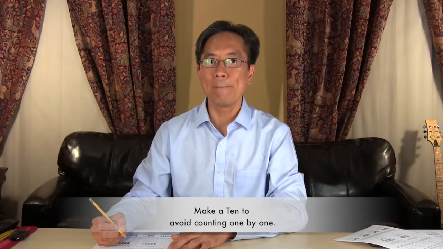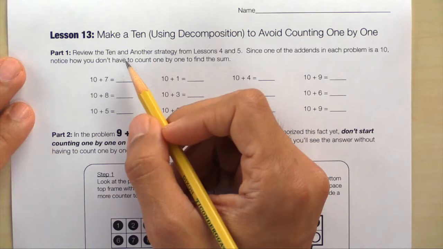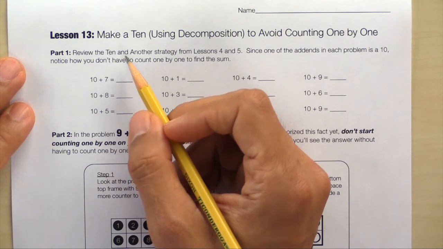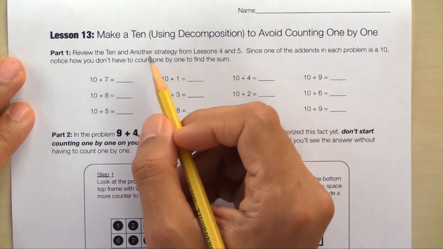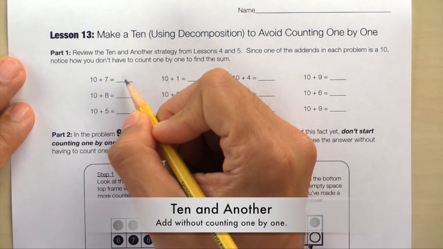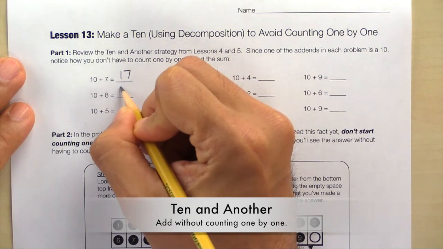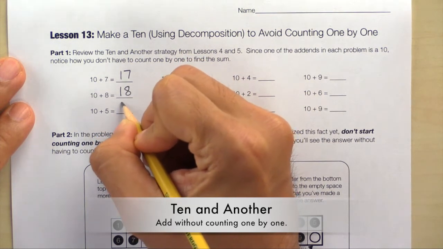Lesson 13, make a 10 using decomposition to avoid counting one by one. Let's take a look at part 1. Here, we're going to review the powerful 10 and another strategy that we learned in lessons 4 and 5. Without counting one by one, we know that the answers here are 17, 18, and 15.